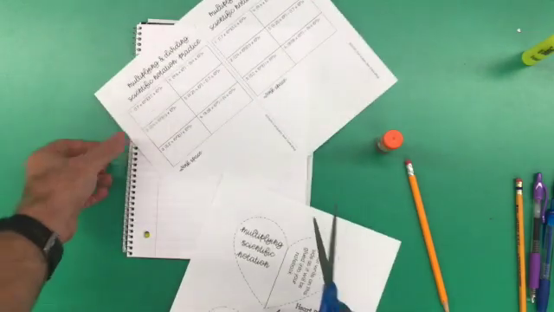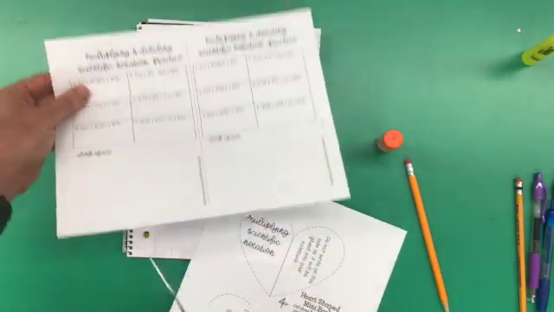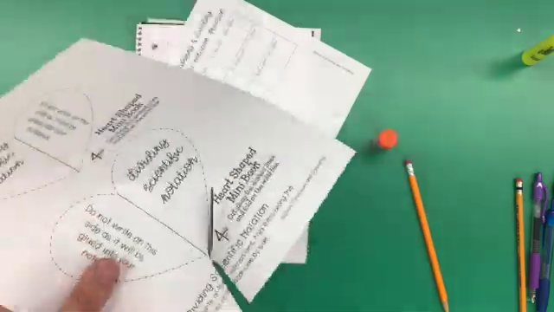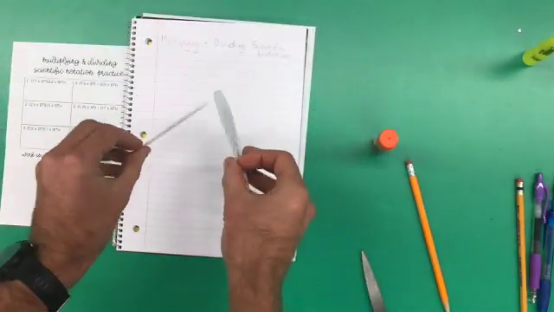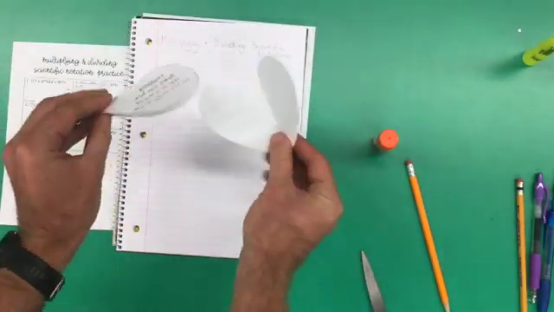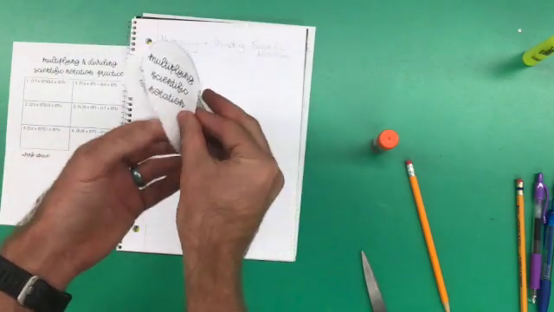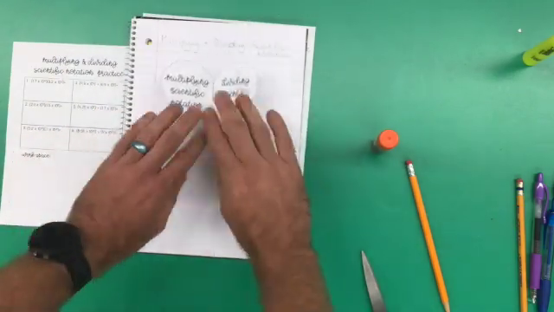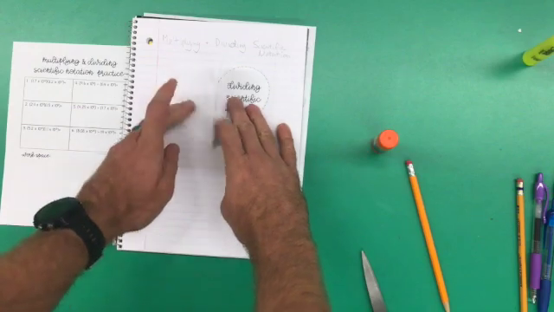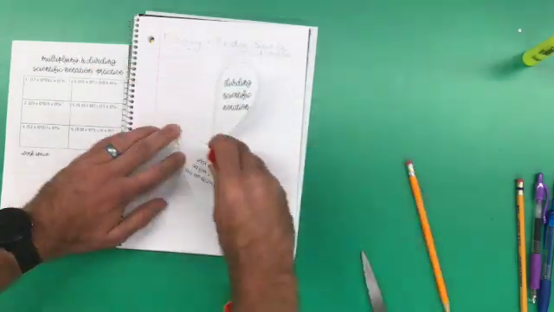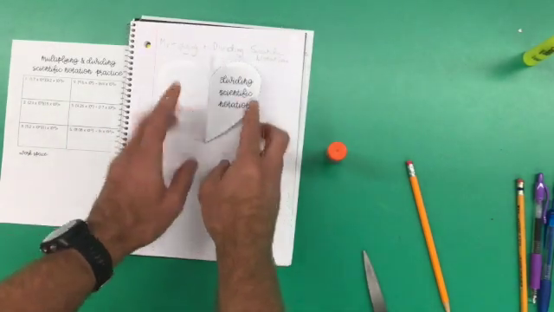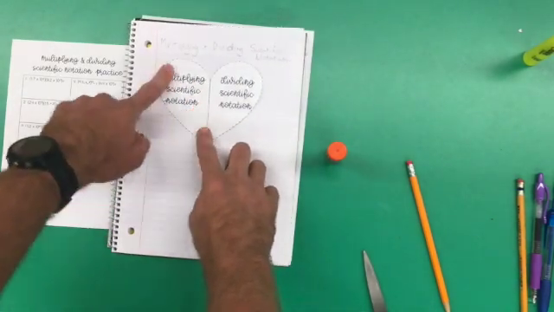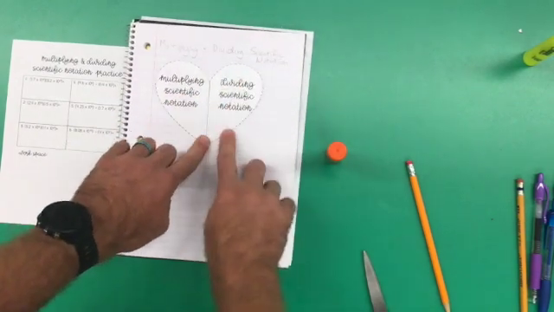And then for this one, all you're going to do is cut out half of it, and you only need one half. All right, fold your two hearts down the solid line, and then glue them down so that they form a heart like here, and they open up on either side. So we should have multiplying scientific notation on this side and dividing scientific notation on this side.